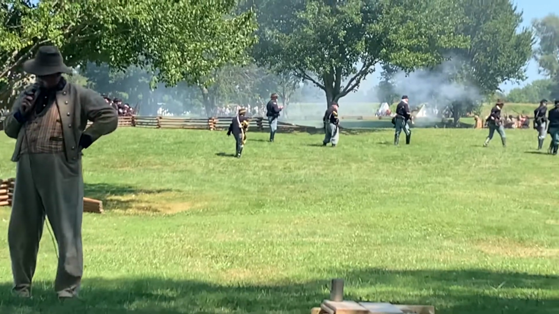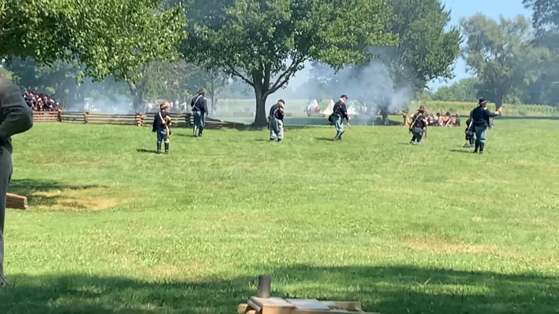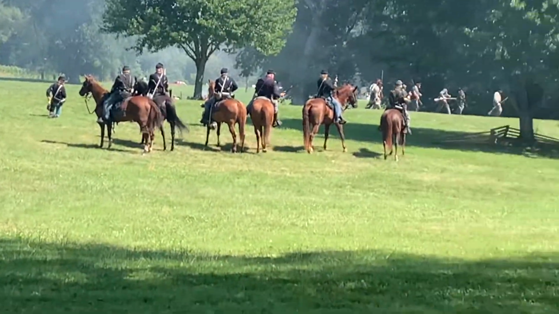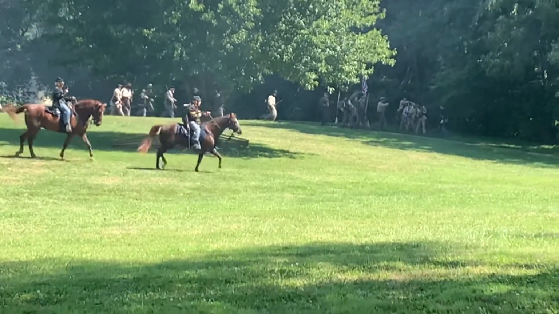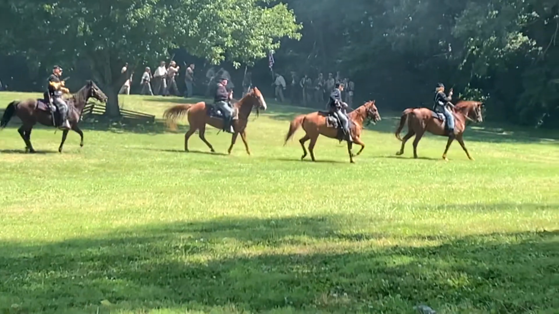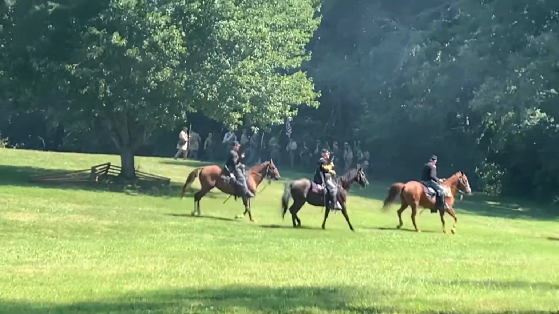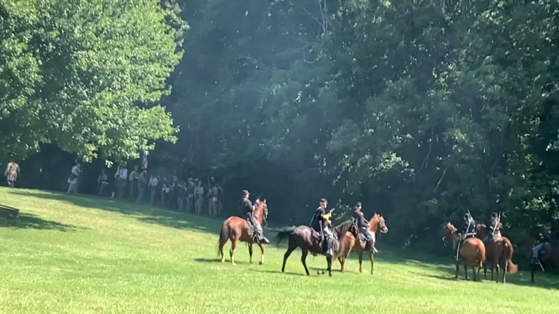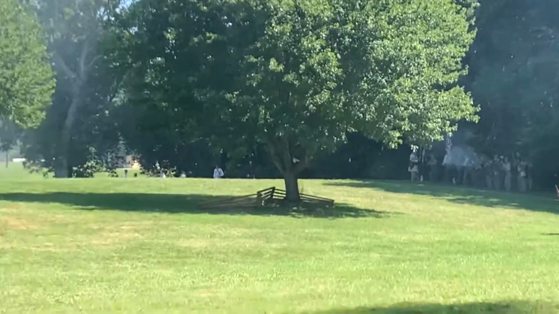It's called a 6-pounder because it fires a 6-pound projectile. It is a smooth bore. It means the bore is smooth. That reduces the accuracy of the weapon. It's not as accurate, but it's easier to load and faster to load than a rifle.